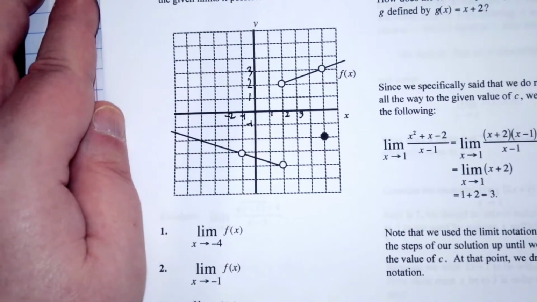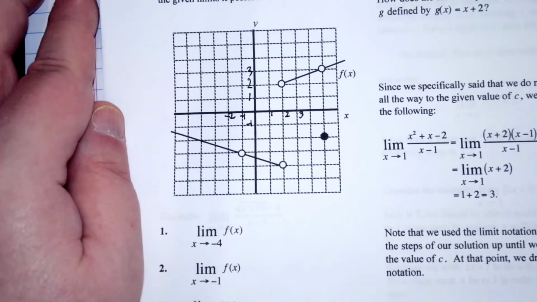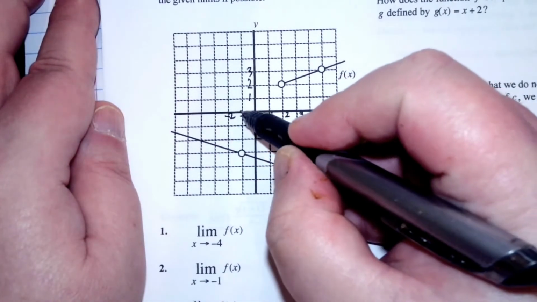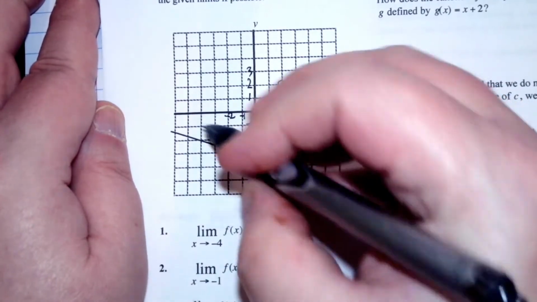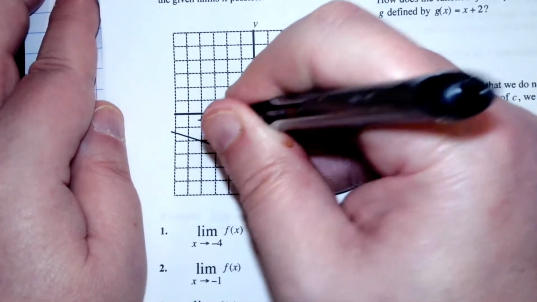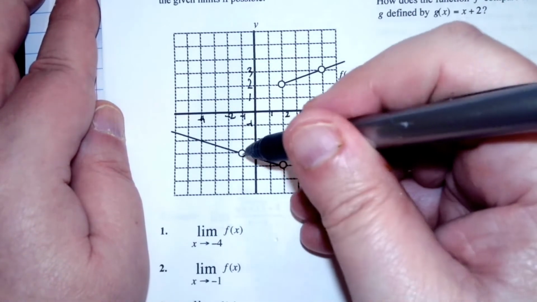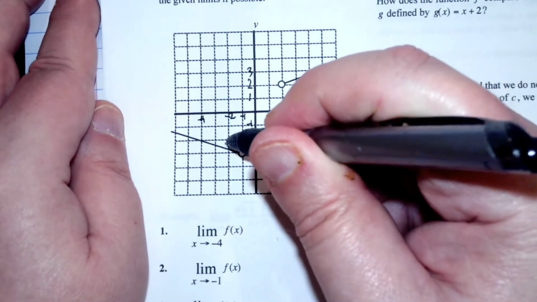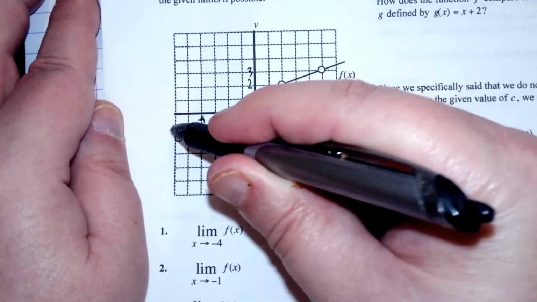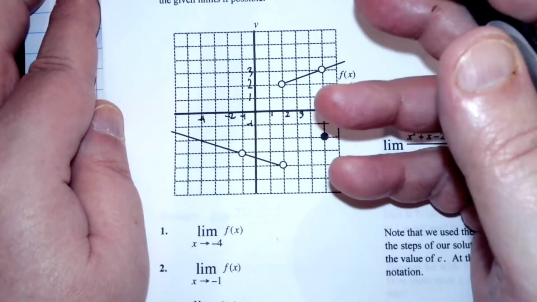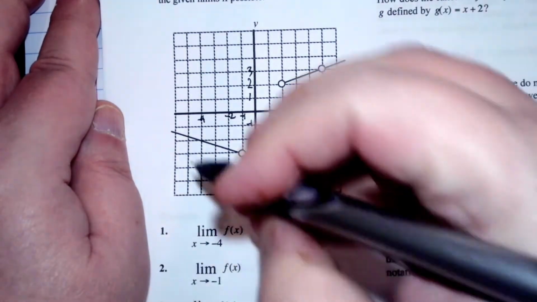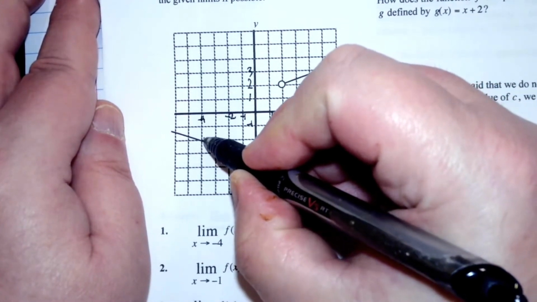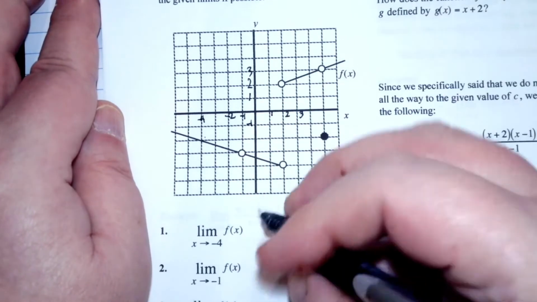Alright, so the limit of this function as x approaches negative 4. So x equals negative 4 would be right here. The question is this: as we travel along this graph and let x get close to negative 4, do the y values seem to be approaching anything? Well, it looks like the y values are maybe approaching negative 2.